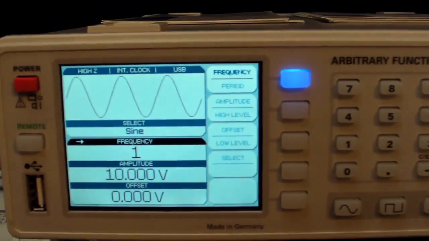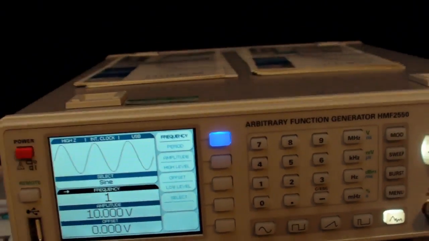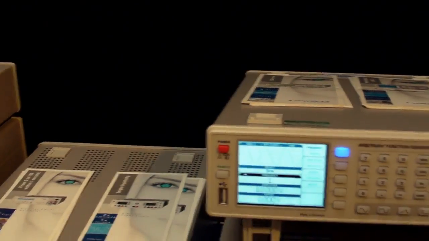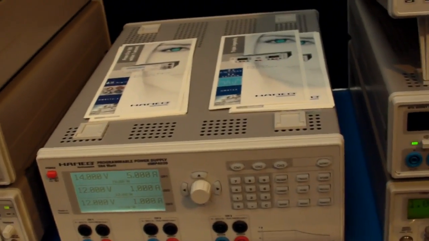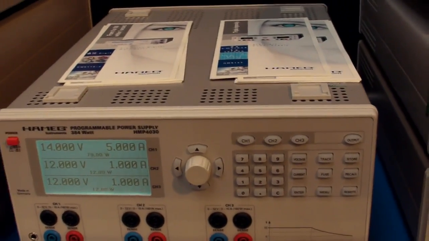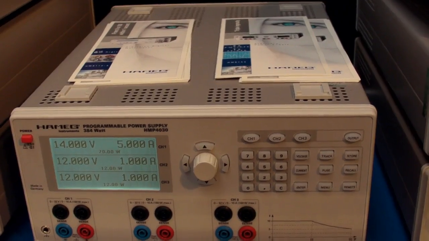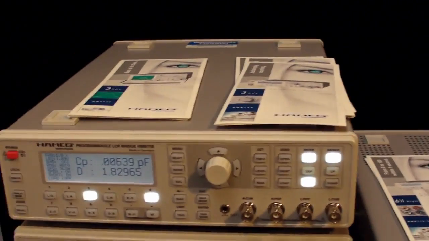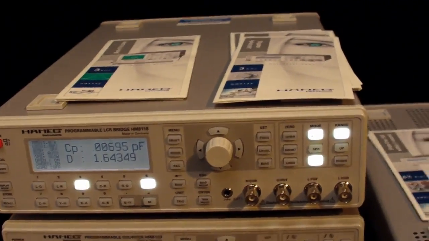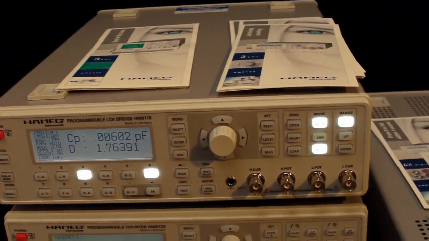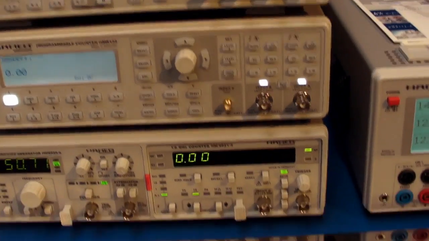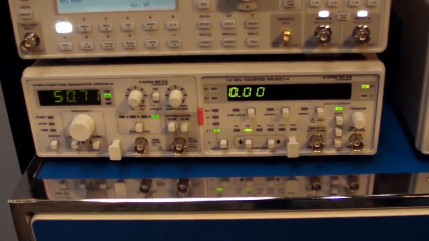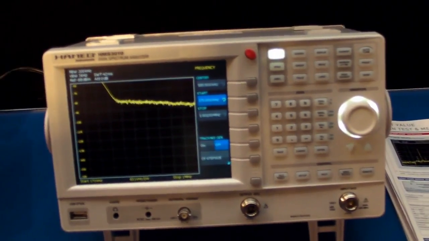The screen is really high resolution, very, very nice, and once again USB key on the front, and they do programmable power supplies as well. That looks very, very nice. That's a 384 watt one, very high power. Got a programmable bridge meter. Awesome. It's basically an LCR bridge, LCR meter, programmable counters, and once again more multifunction instruments. Very nice. And Hameg also do spectrum analyzers as well.